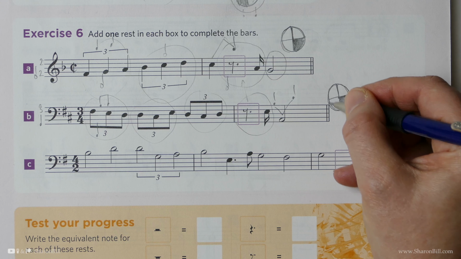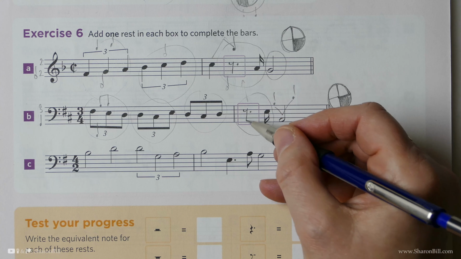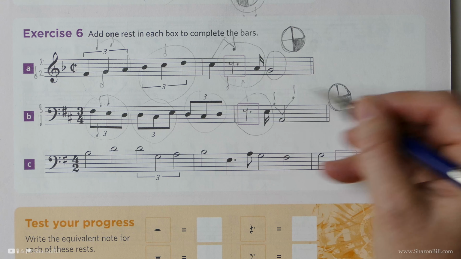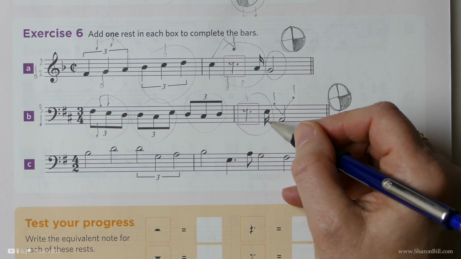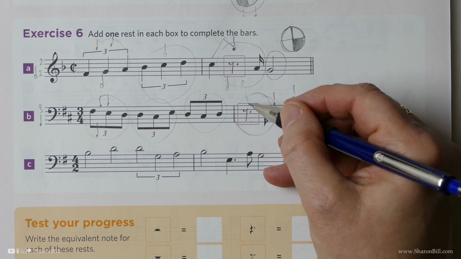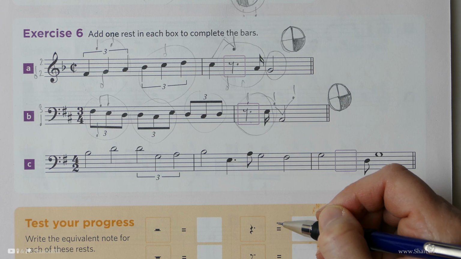And that gives us 3/4 plus the quarter of sound. So 3/4 of a beat silence, a quarter of a beat is a note, and altogether that gives us our full crotchet beat, which completes that bar.